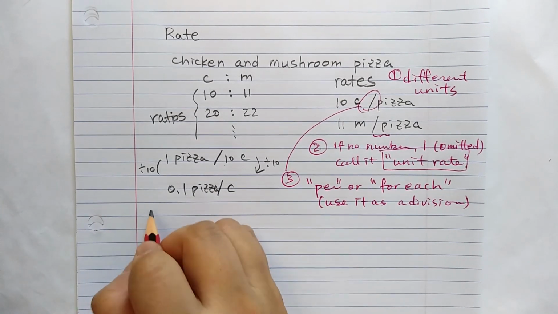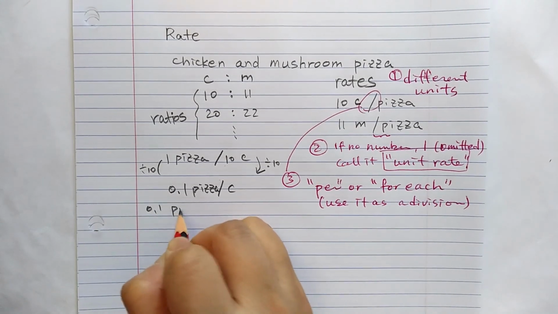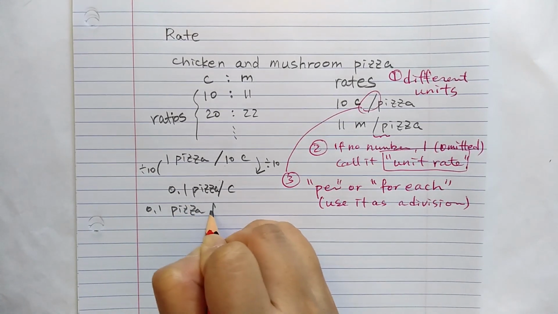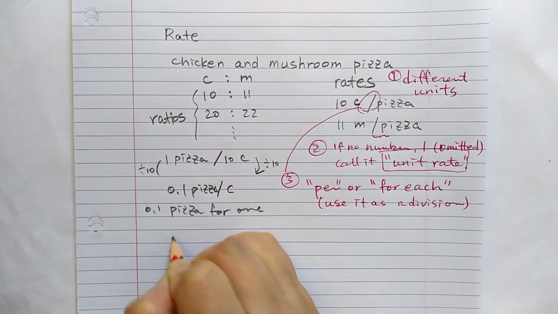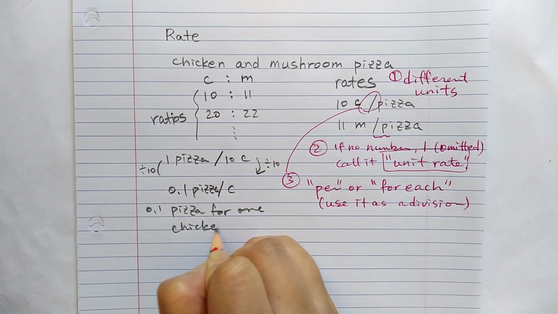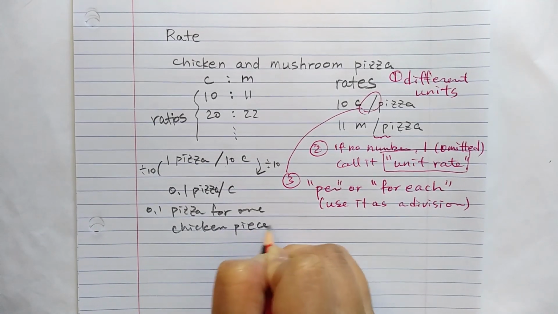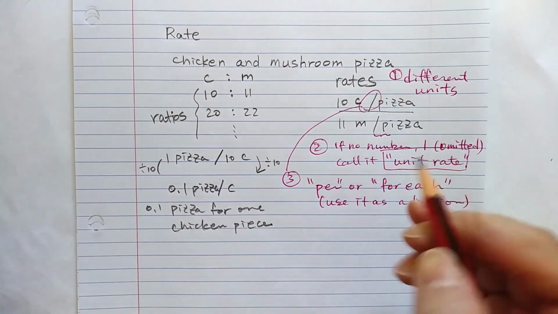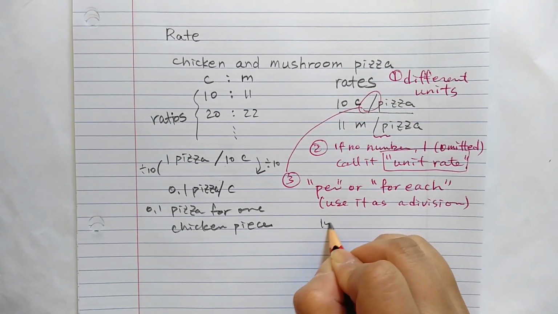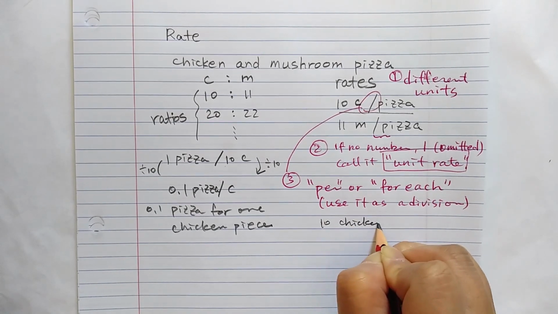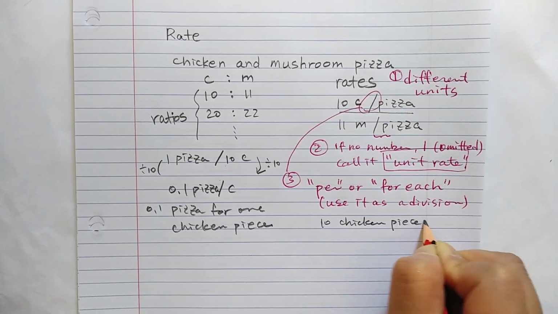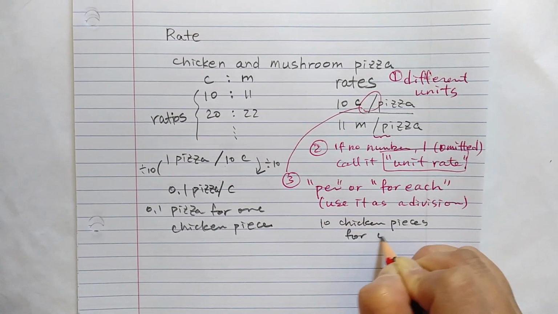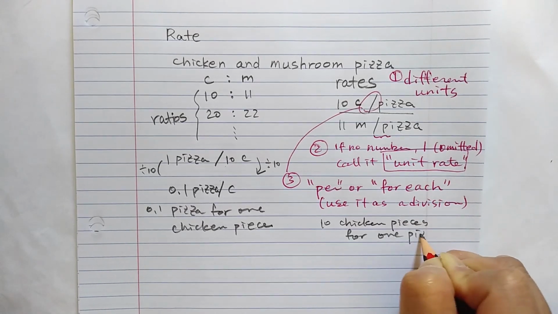This means 0.1 pizza for 1 chicken piece. And how about this? This means 10 chicken pieces for 1 pizza.